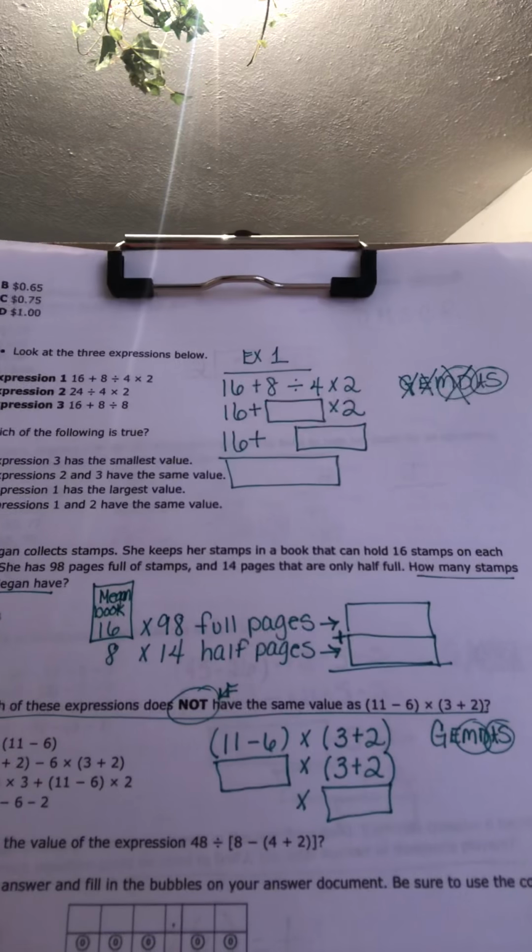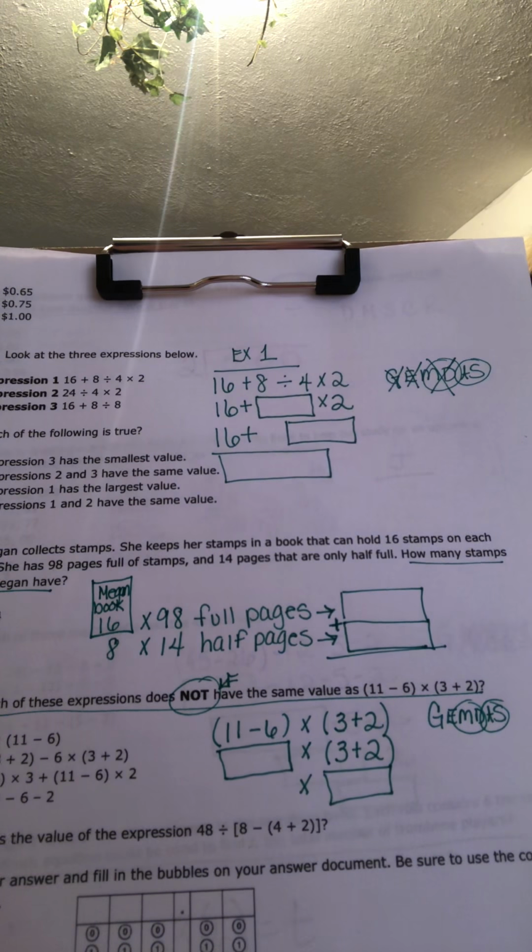I'm going to do my first set of grouping. I'm going to rewrite my problem. I have another grouping, so I'm going to work that out and rewrite my problem. Okay, and whatever answer I get, that's my answer to my first problem, my question.